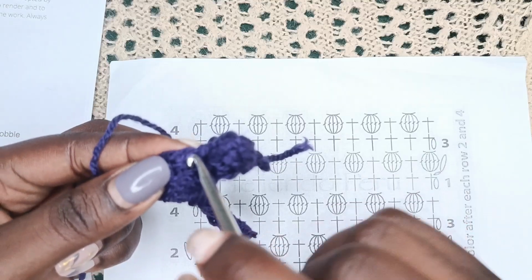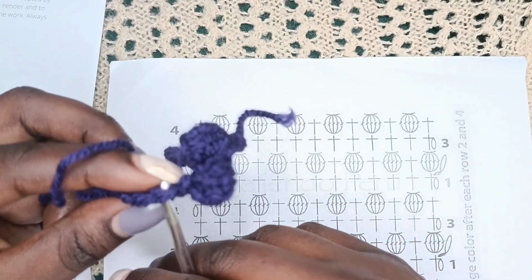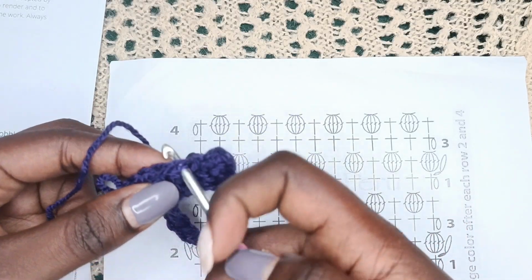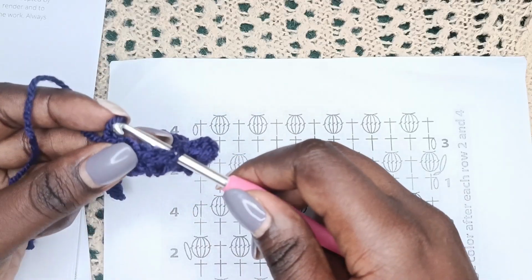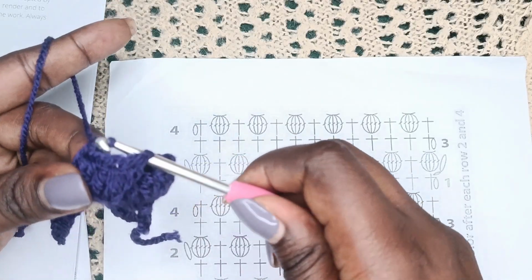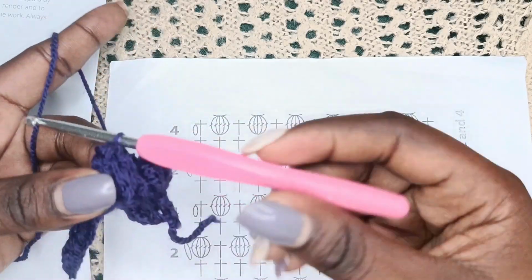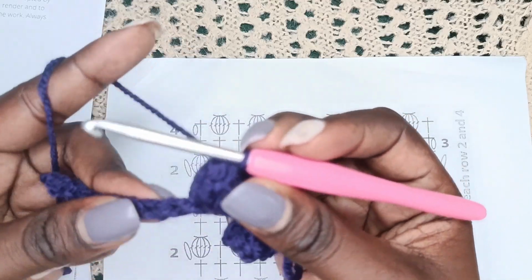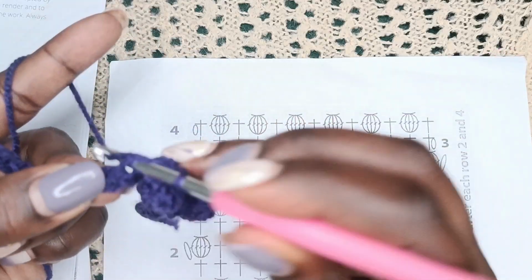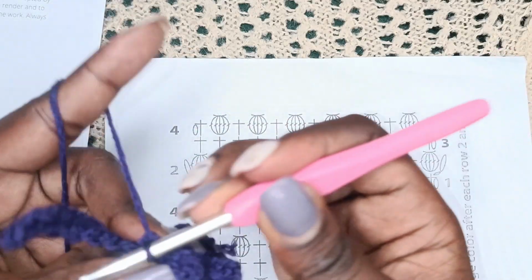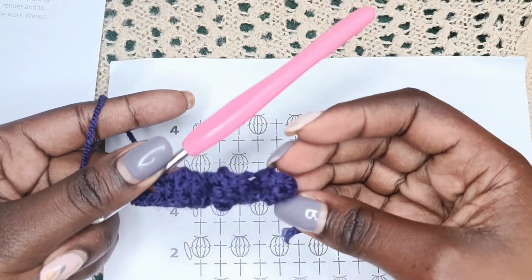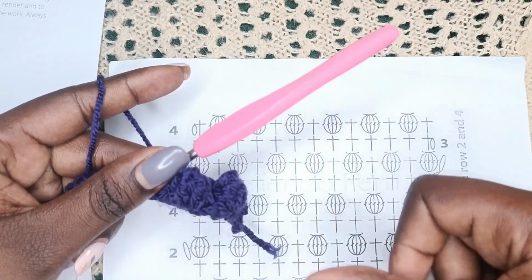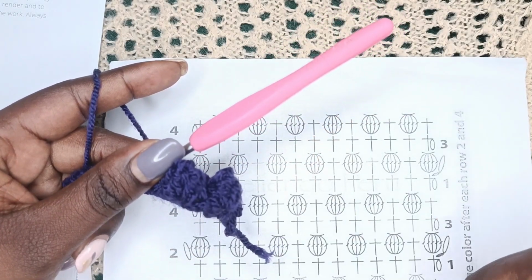This first loop under the head, just that simple. I'm going to be doing this till the very end of the row, and then we'll meet on row 3.